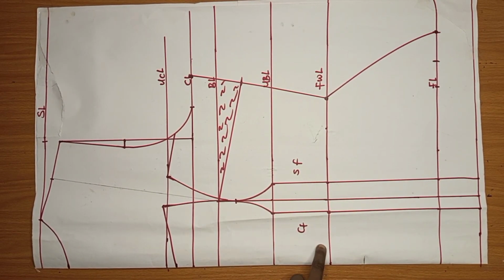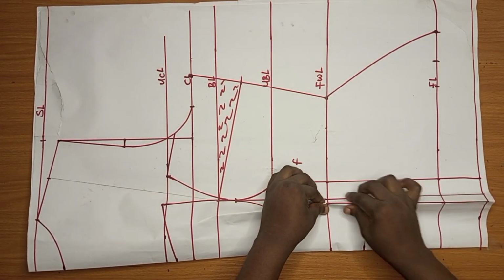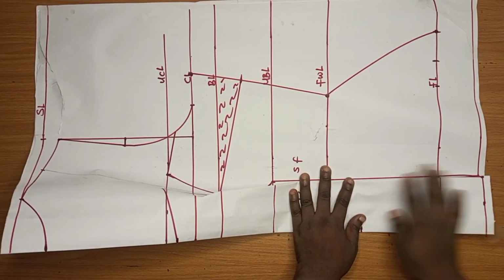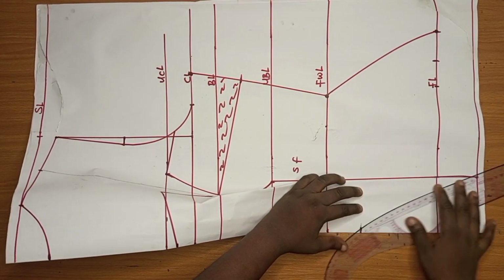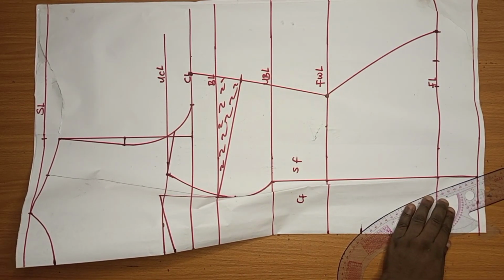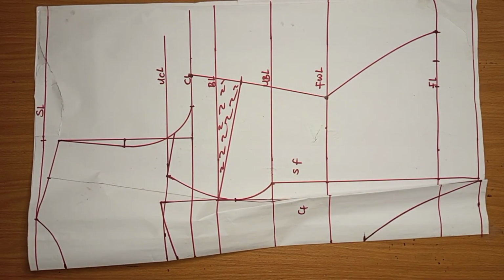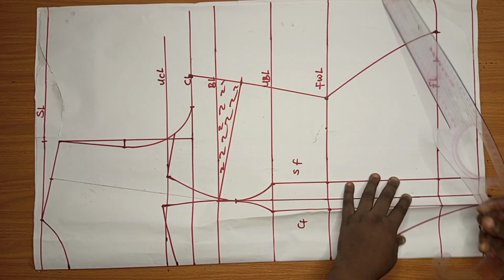Now, the next thing I'm going to do is from my center front on the front waistline, I'll come down by 2 inches. And from that 2 inches point, I will have to join these two dots together like so. Then I will use my curve rule to connect it from that point that I marked, that I came down by on the center front. I will mark it this way, connect it all the way to the dart leg, okay?